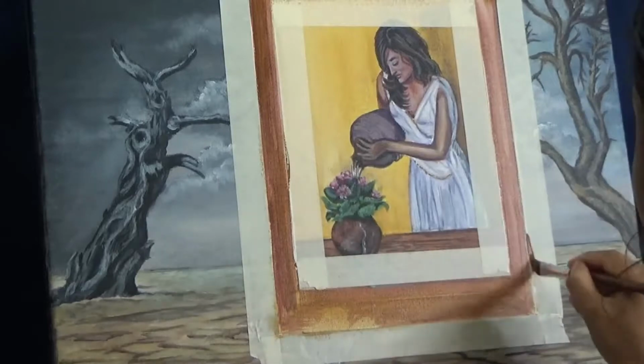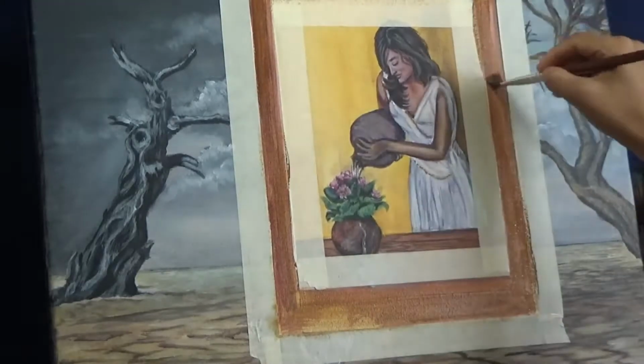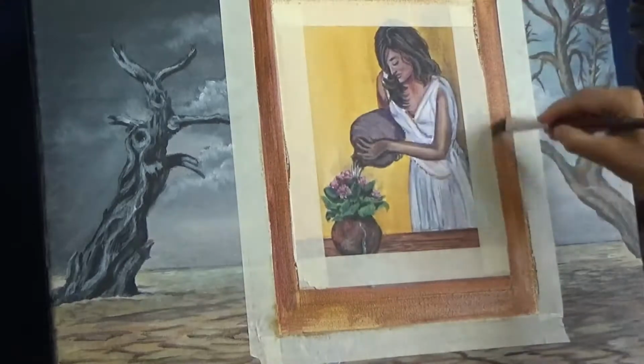Onto the water puddle that is on the table. Here I am letting again the table show through a little bit.